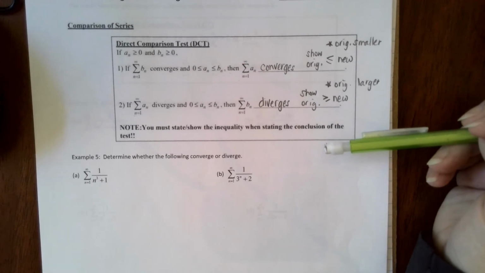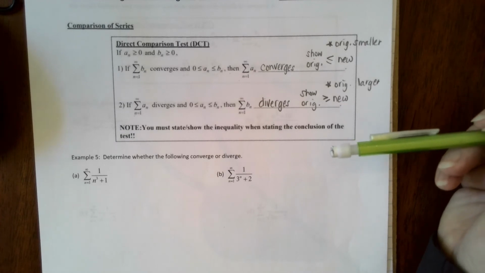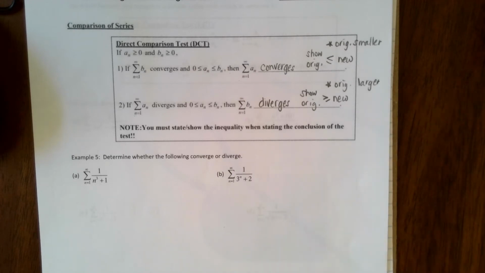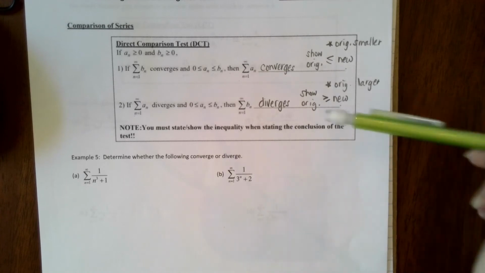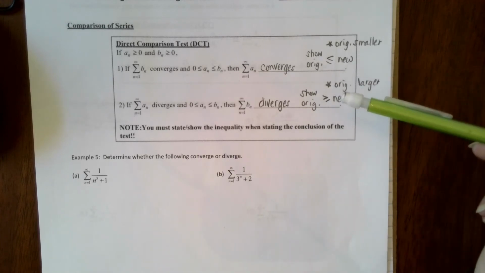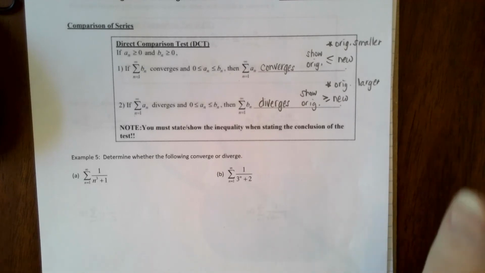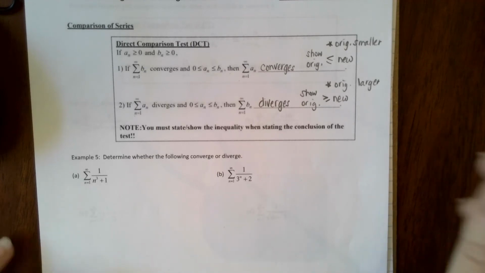And again, right here, this step is what bothers me. When we do the limit comparison test, which we're already at 20 minutes, so we'll probably do it tomorrow, you're going to see that it's way easier than trying to figure out which one's bigger and which one's smaller and so on. So let's go ahead and get started with these.